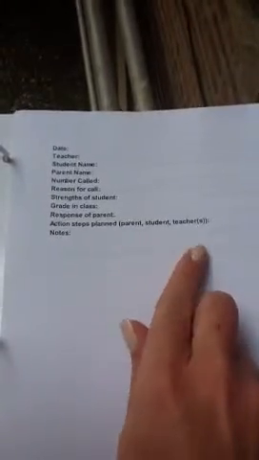parent communication log format in the Google Doc. It just includes the parent and the teacher, the reason for call, and the strengths of the student, just to make sure that we're always calling and highlighting strengths before we discuss issues. And then the action steps plan, which I think are the most important parts, that on the part of the parent, the student, and the teacher to identify those things, and keeping track of all of those at one point in time.